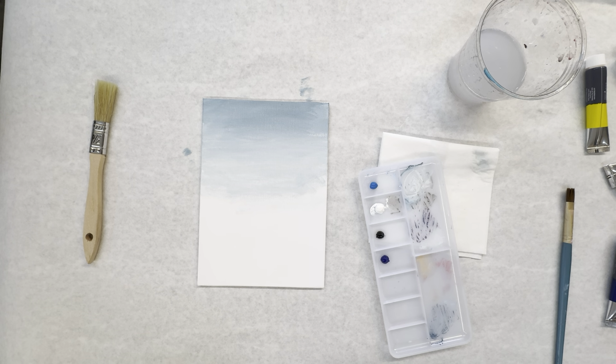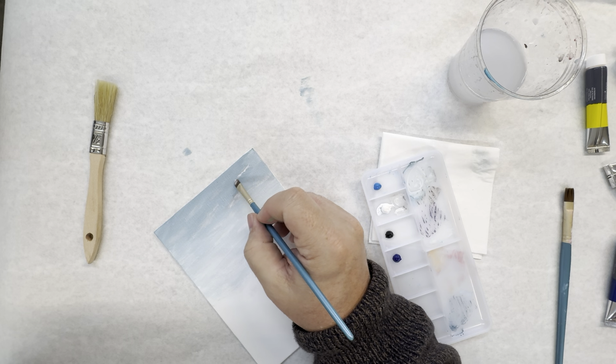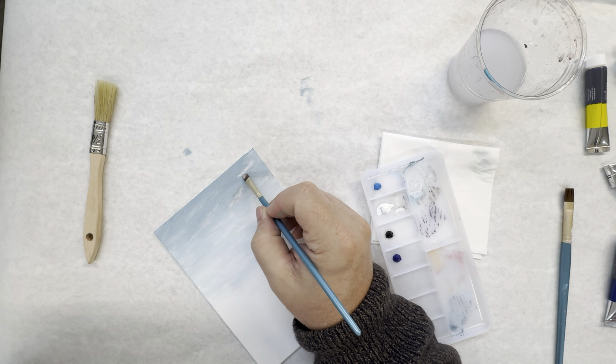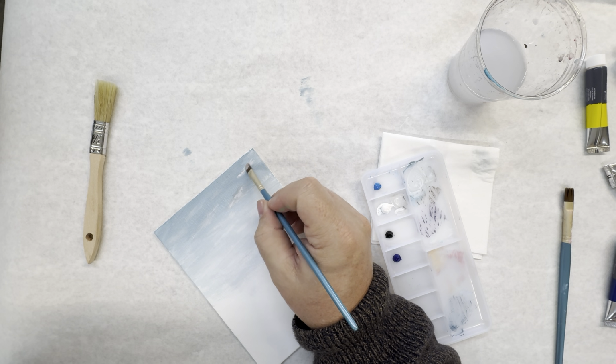That's maybe down here. Add a little hint of a cloud there, and see how I'm just working my paintbrush around this so that I get fluffier clouds. Okay, now, I don't know if you can see or not, but I have some clouds in there.